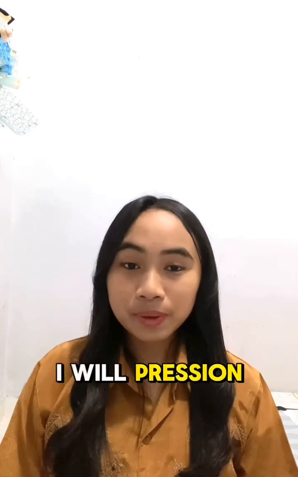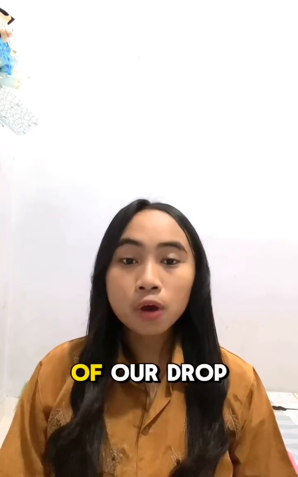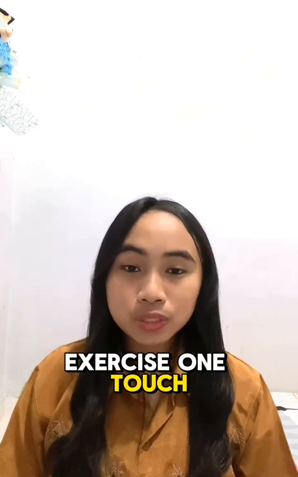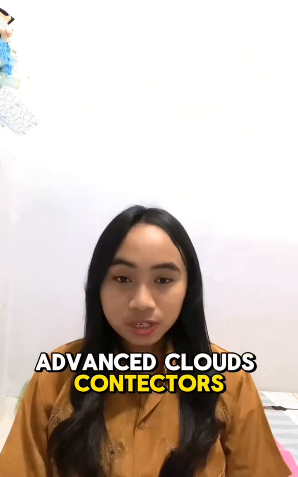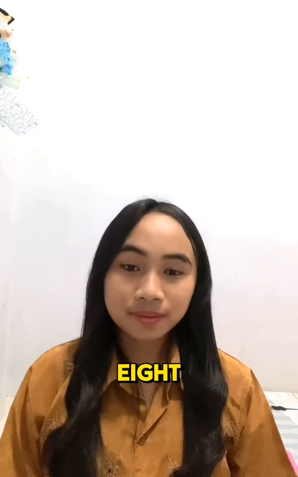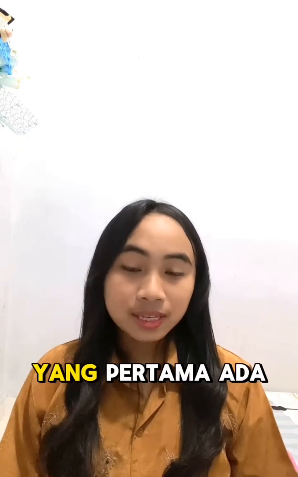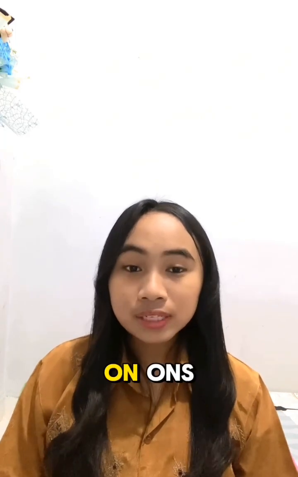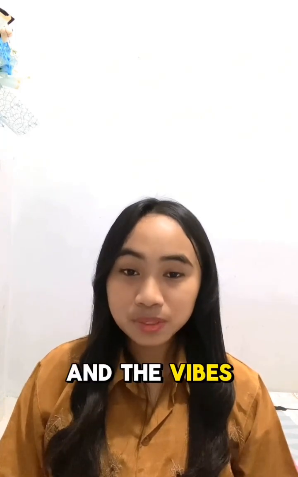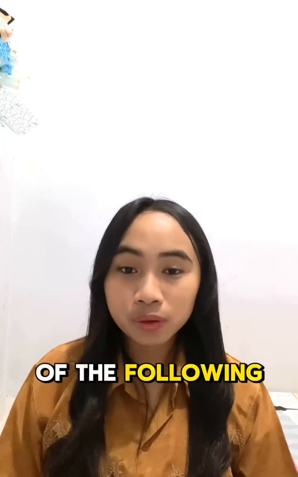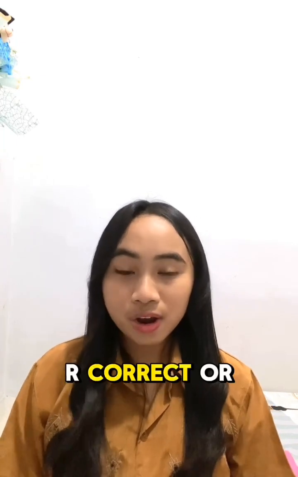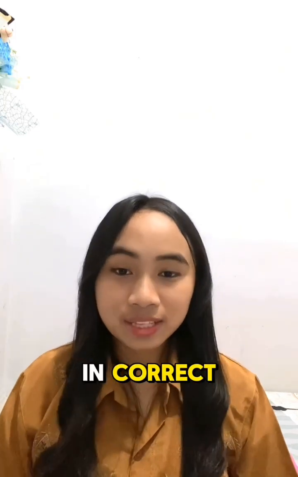Here, I will present the results of our group work, where I will do exercise 1 on adverb clauses, on pages 7-8. The first one is exercise 1. The instruction is: underline the subjects once and the verbs twice in each of the following sentences. Then indicate if the sentences are correct or incorrect.